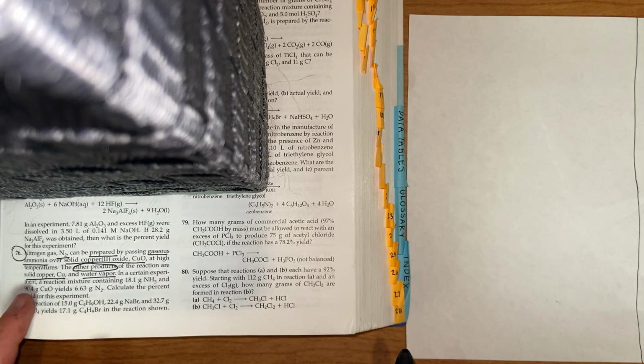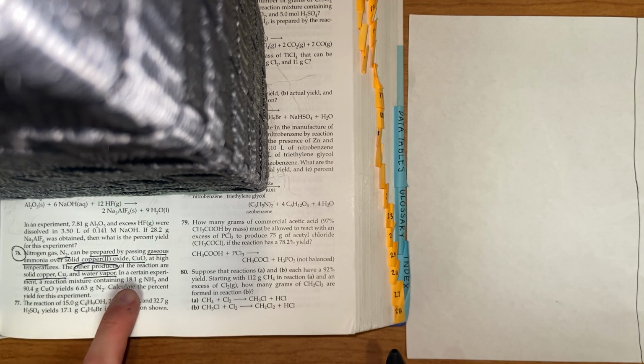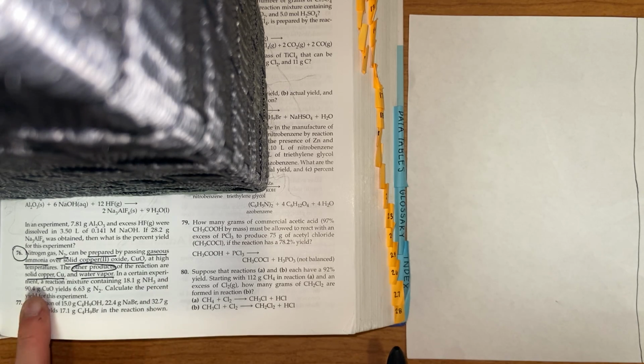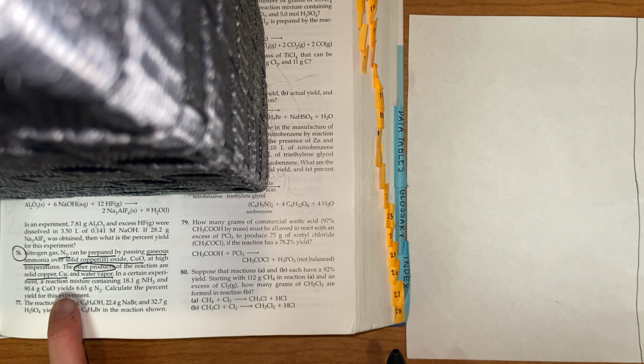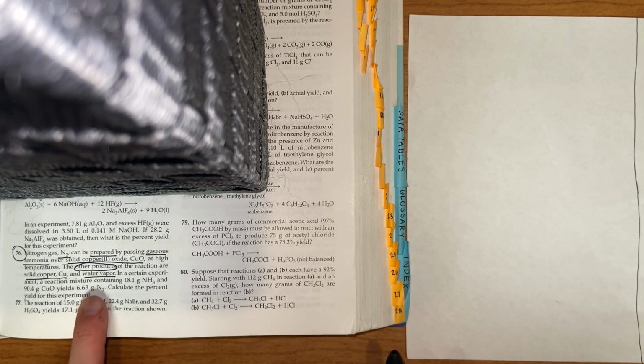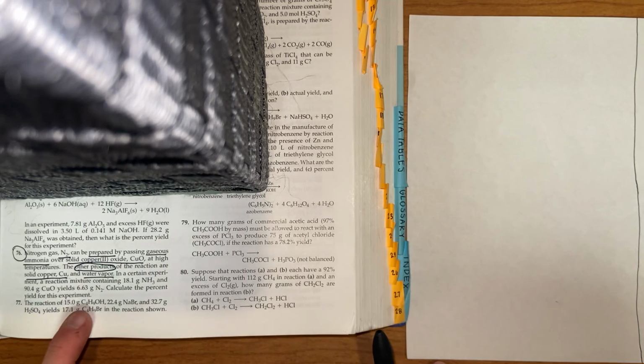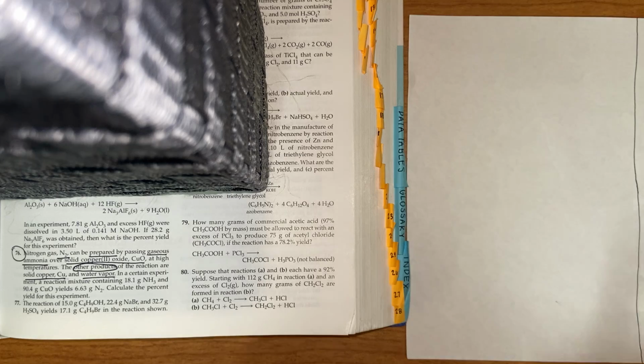In a certain experiment, a reaction mixture containing 18.1 grams of ammonia and 90.4 grams of copper oxide yields 6.63 grams of nitrogen gas. Calculate the percent yield for this experiment. Okay, so that's what we're going to do.